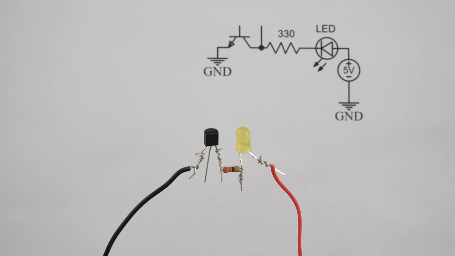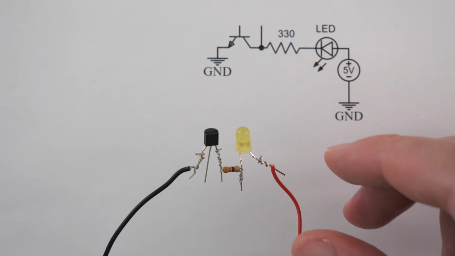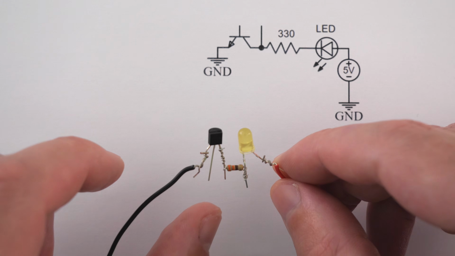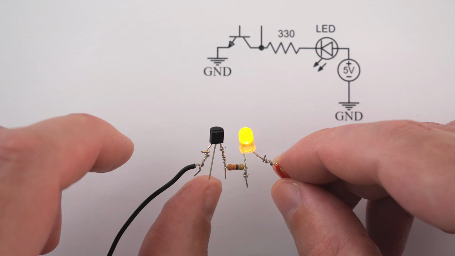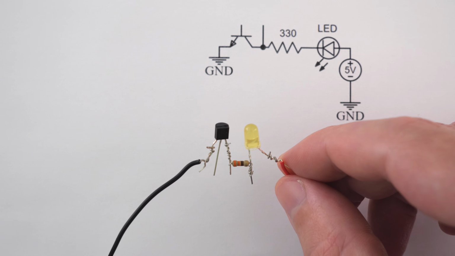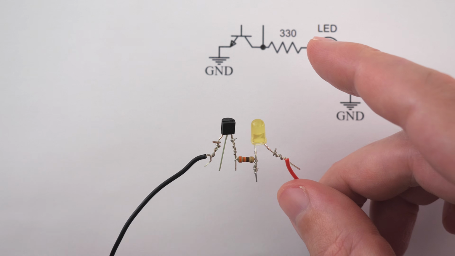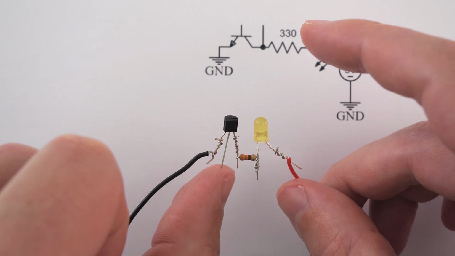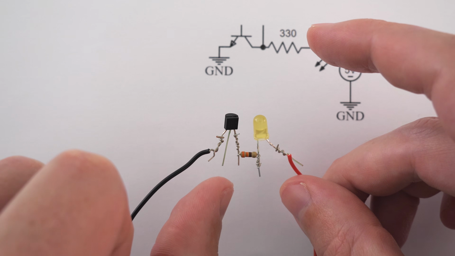Here we have a simple example of how a transistor works as a switch. And what happens is whenever I touch the base of this transistor with my finger, this LED will turn on. However, this is kind of a trick because if I remove my finger from the right side and then I touch the base of this transistor, it does not work.